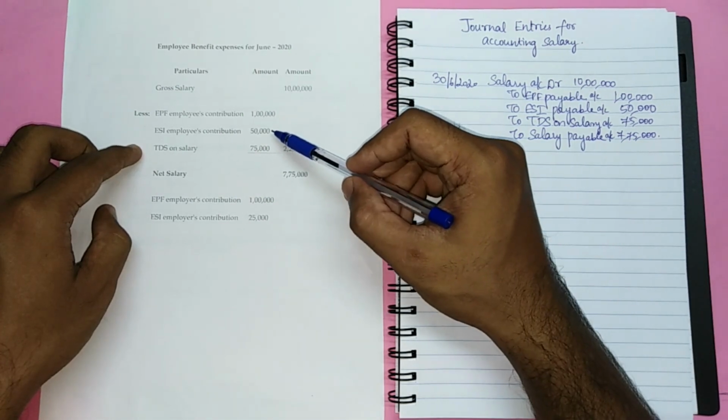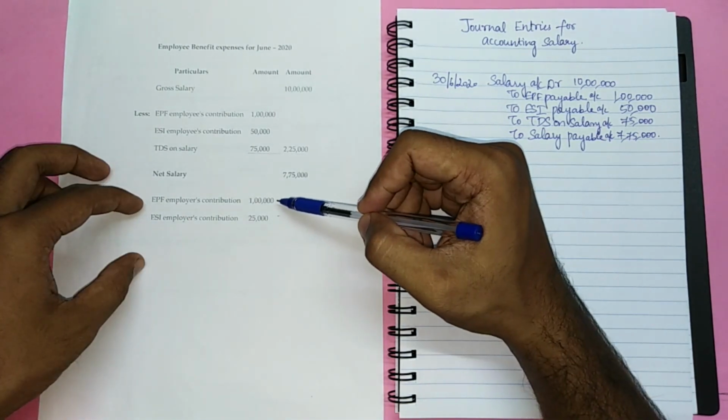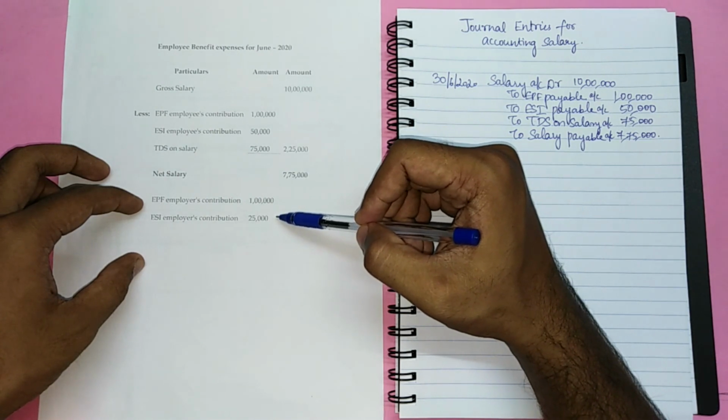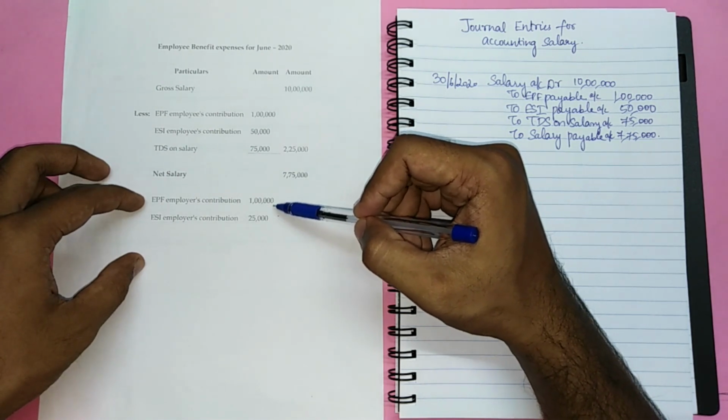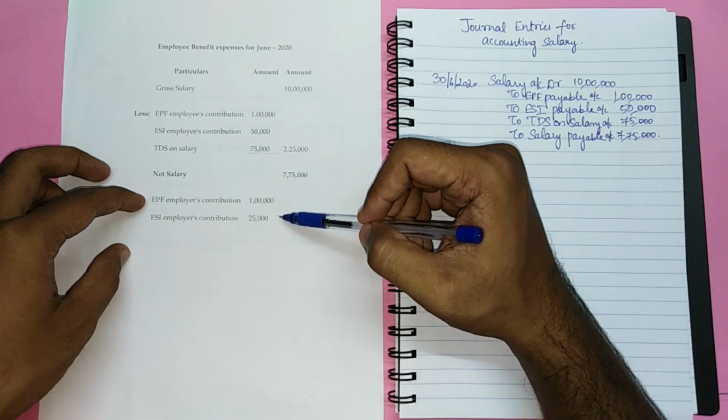This 1 lakh and 50,000 is employees' contribution towards EPF and ESI, which we have accounted. Now we have to account for this 1 lakh and 25,000, which is employers' contribution to EPF and ESI, because this also forms part of the employee benefit expenses.